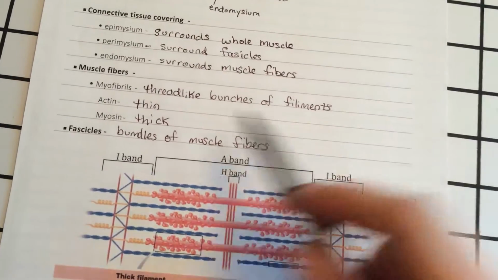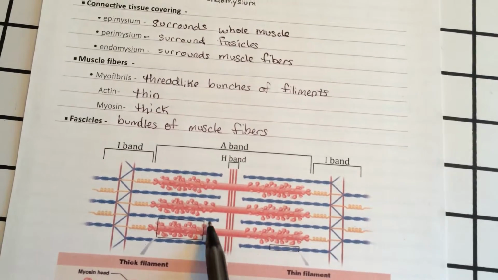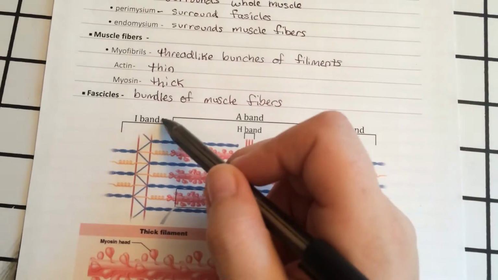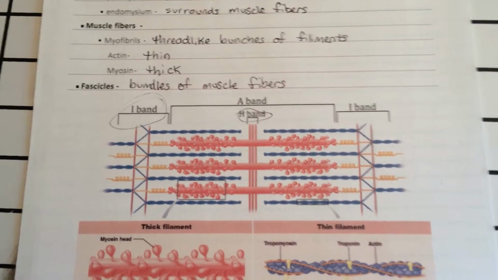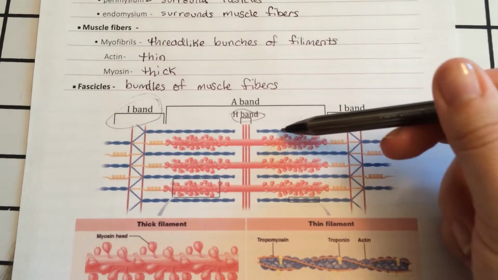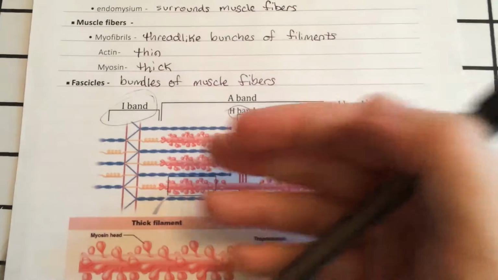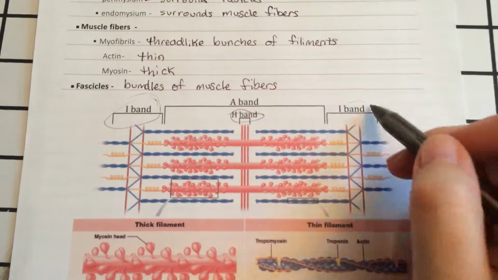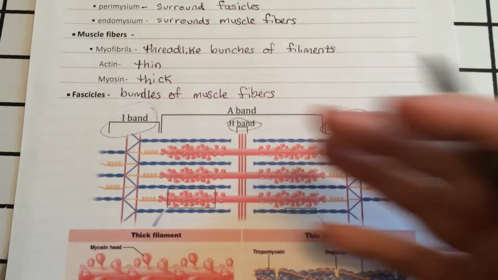Okay. So the myosin here is the thick. You can see it's definitely a lot thicker than the actin here, which is the thinner. And then remember the I band and the H band are the two that kind of go away as the muscle contracts. The actin here is going to go this way. The myosin is going to go that way. So it's kind of going to go inward here. And then the I band and the H band are going to practically disappear when the muscle contracts.